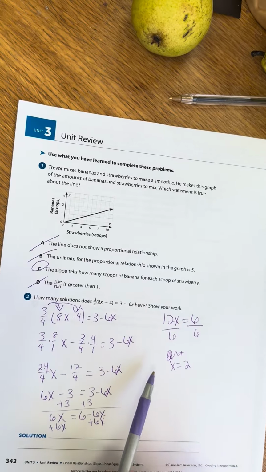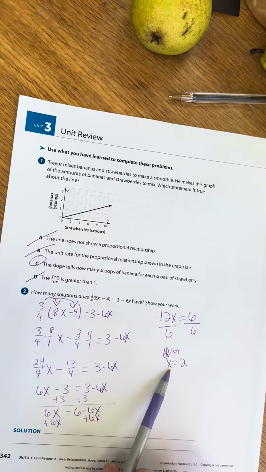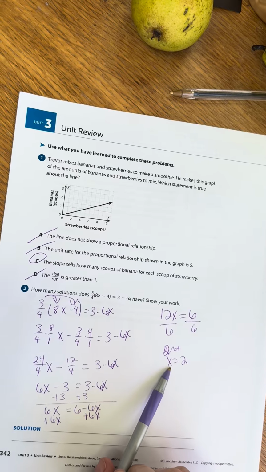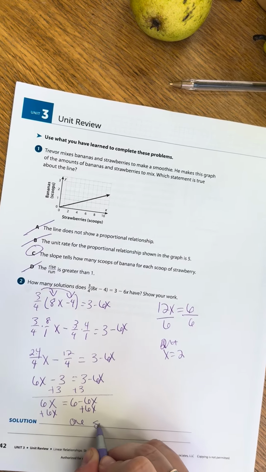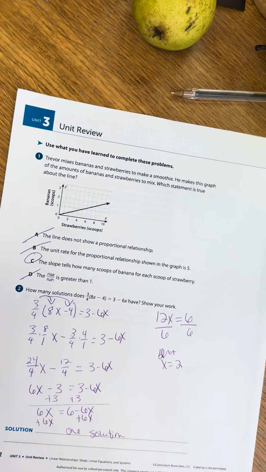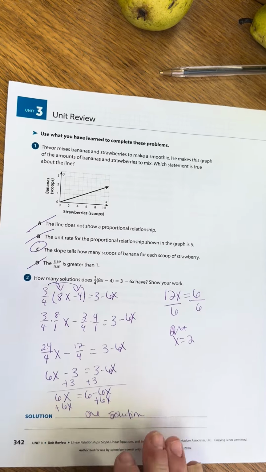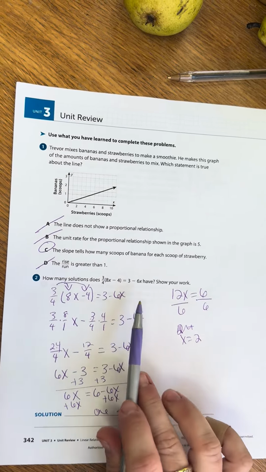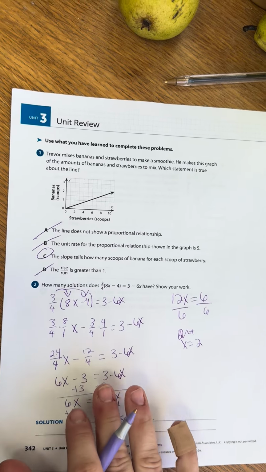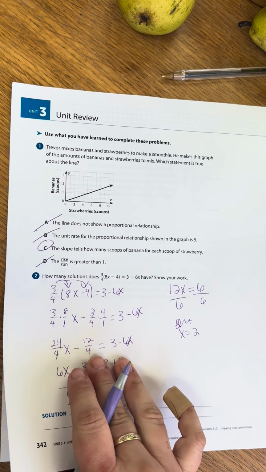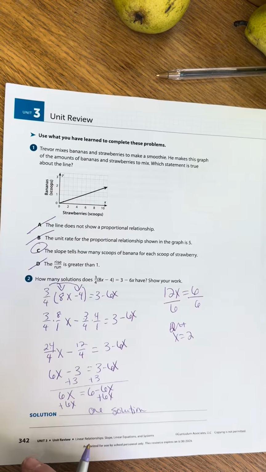So because I'm able to get an answer, there's only one solution. So then I would substitute that in and figure out my y, and that would give me both points.